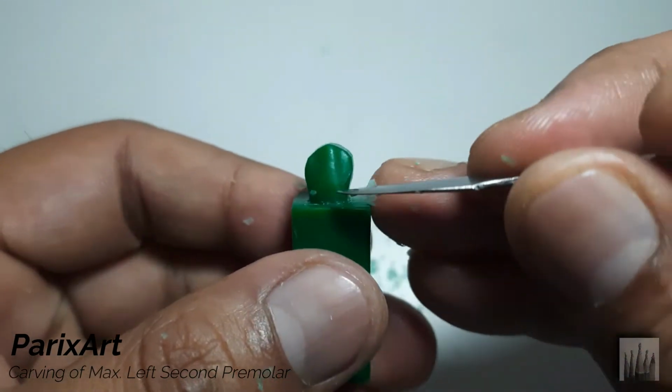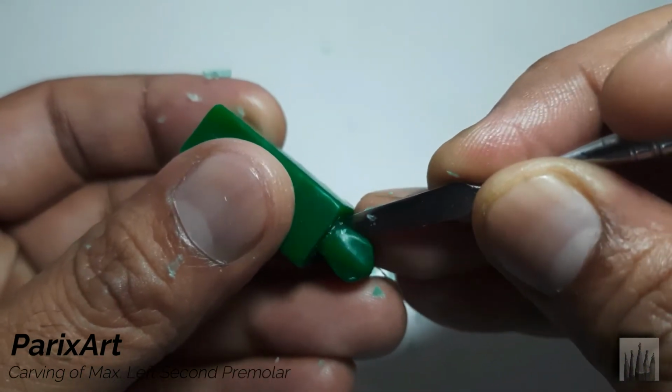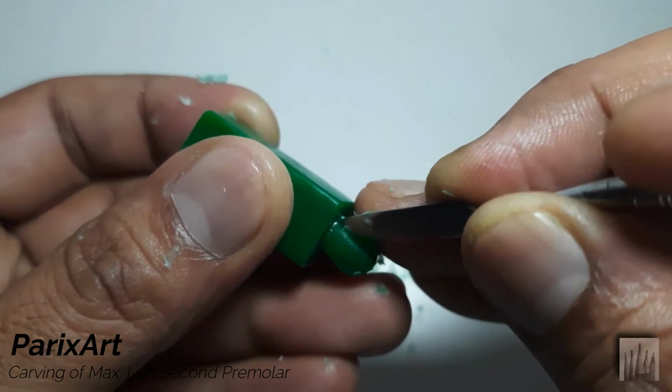See? Now on distal too. We'll contour buccoproximally at the cervical as we did on the mesial.